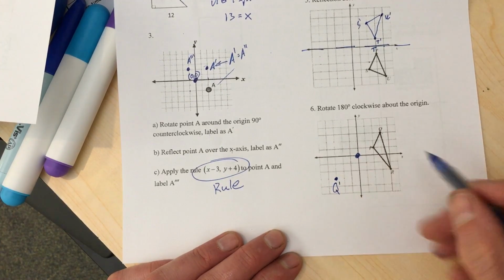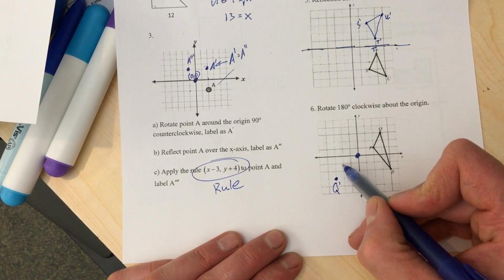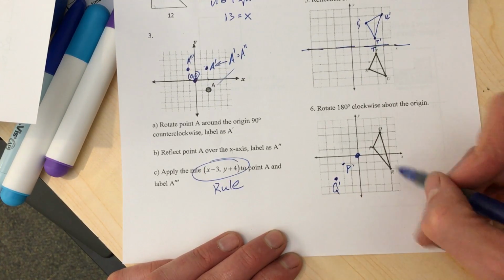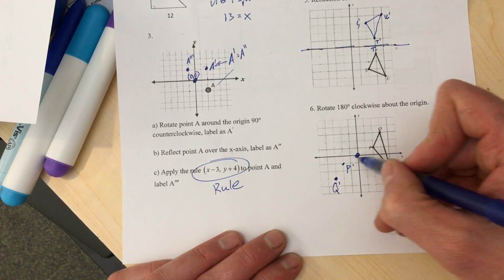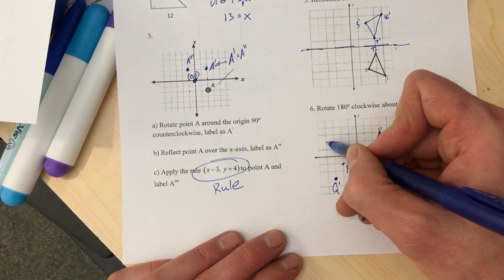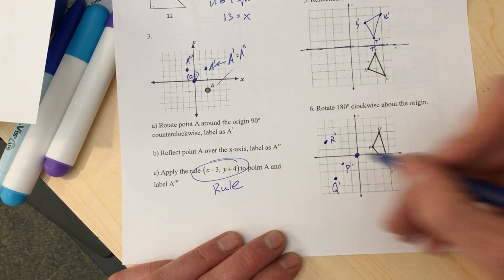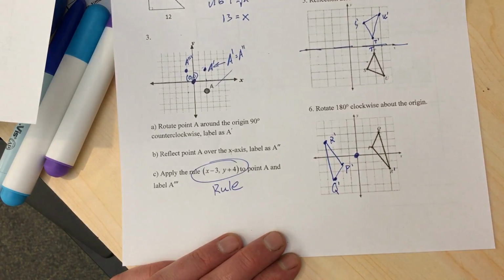Q prime. So P is over 2 down 1, over 2 down 1. So there's P prime. R prime is going to be up 2 and over 4, so we're going to go up 2 and over 4 again. And there's R prime. And there we go, right there. Page 1 done. Flip it on over.